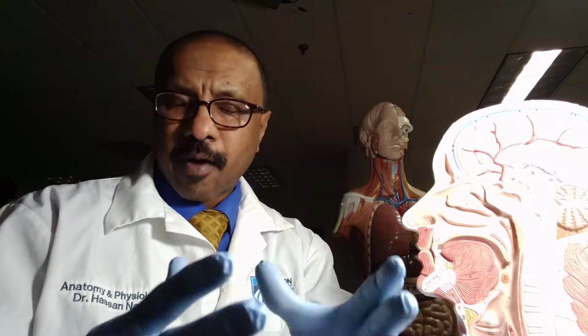We're going to continue talking about the respiratory system anatomy. This time we're going to talk about the upper respiratory tract. The upper respiratory tract starts from the nasal cavity, or the nostrils, or the nasal opening, and ends at the larynx. The upper respiratory tract also includes the mucous membrane that lines the airways, or the air passages.